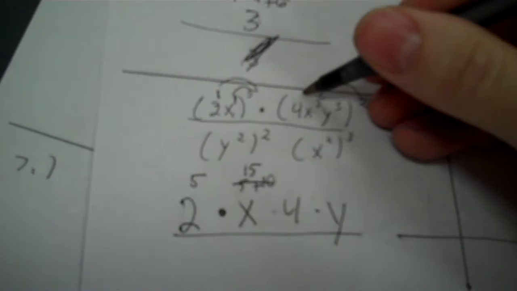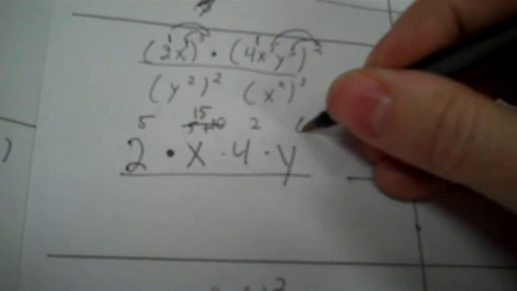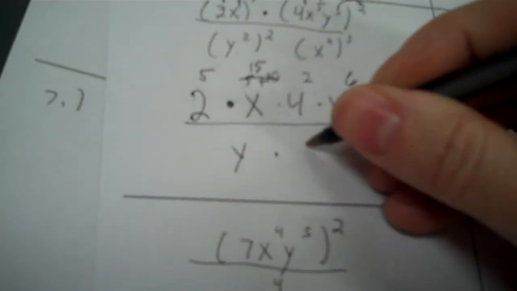Okay, now 4. 4 is to the 1. 1 times 2 is 2. And then the y, 3 times 2 is going to be 6. Now bottom, we have a factor of y and a factor of x. So I take 2 times 2, 4. 4 times 3 is 12.